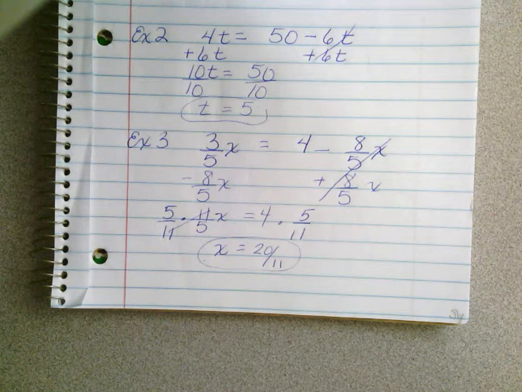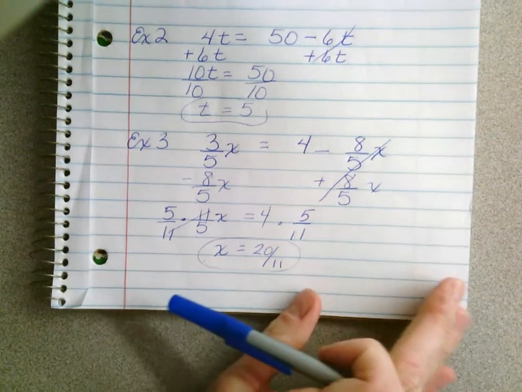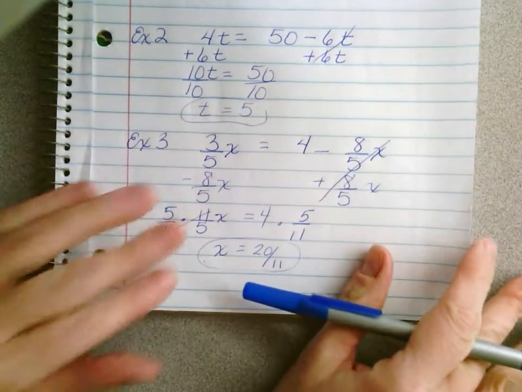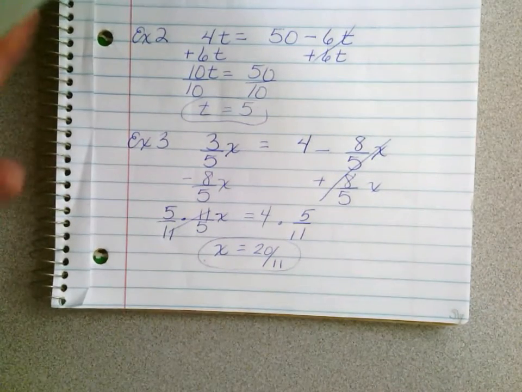Example 5 reminds us of no solution. The book also gives you the word empty set, but if you write NS, I know you mean no solution. The book also introduces a term of all real numbers, all numbers. In 6, that's how we learned it last year. The book also calls it identity. So 4, 5, and 6 is the last couple things I'm going to go over with you. Examples 4, 5, and 6.